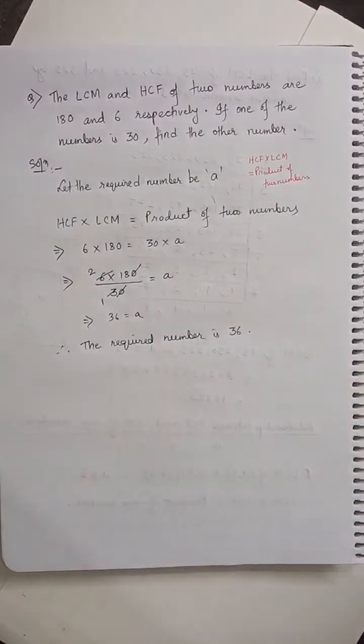So this is how we use the relationship of HCF and LCM. Okay. Let me try a few more questions.